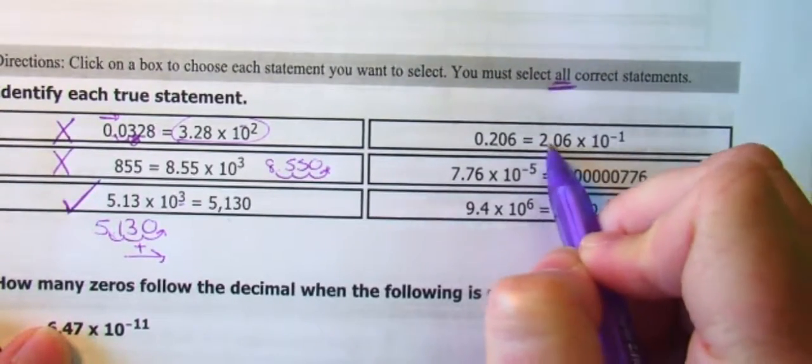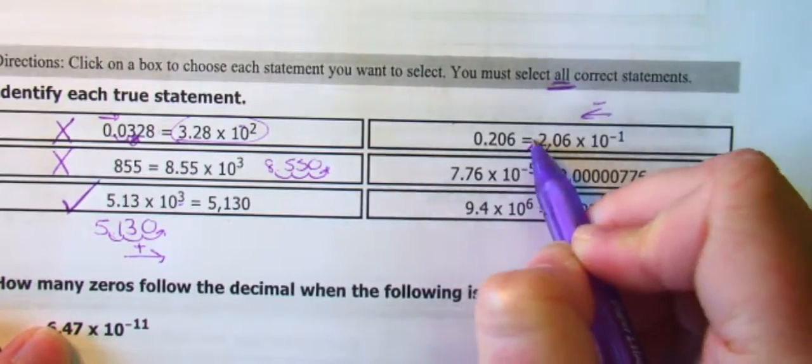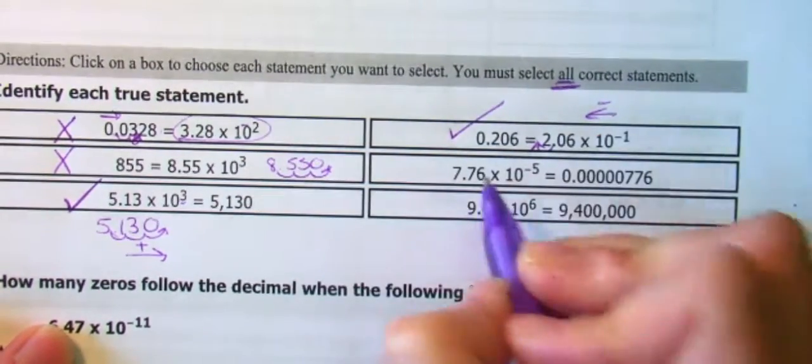Let's see. This says -1, which means I'm going to move it towards the negatives. Think of your number line to the left. So it would be right here. So that one would work.